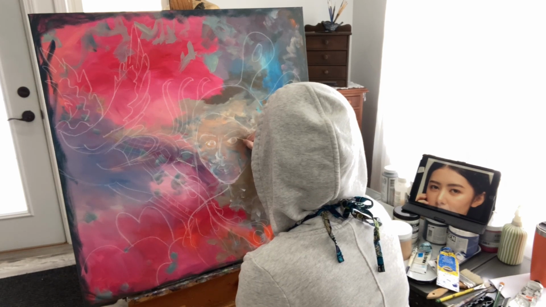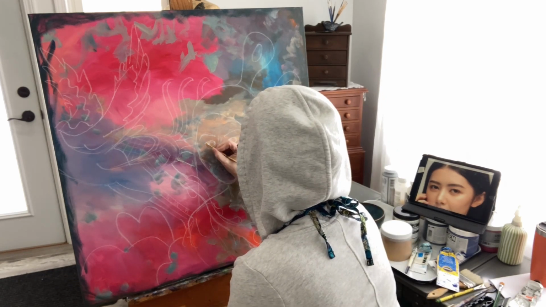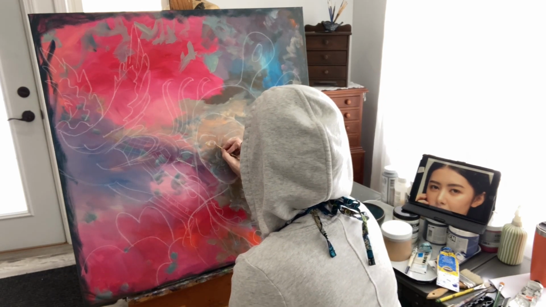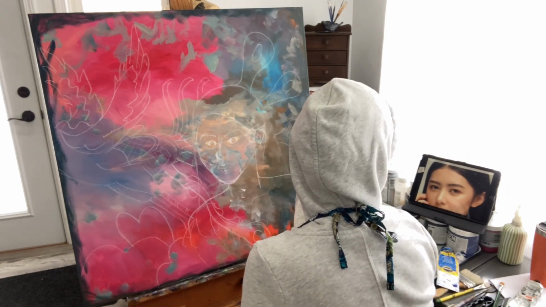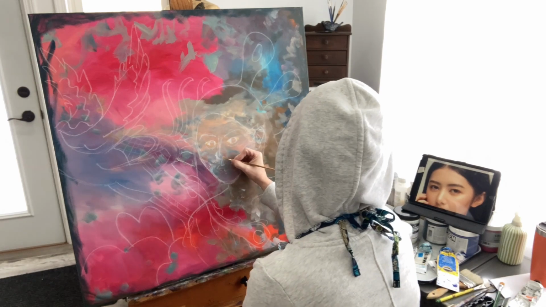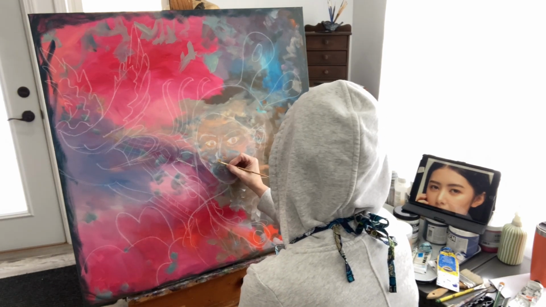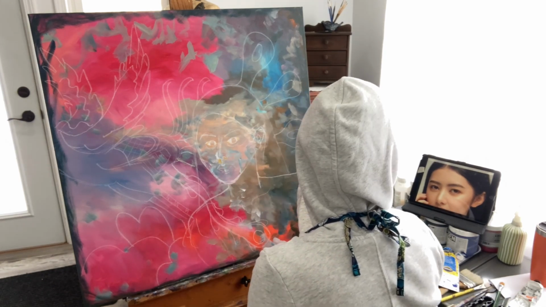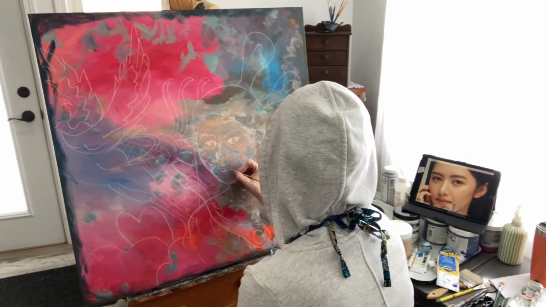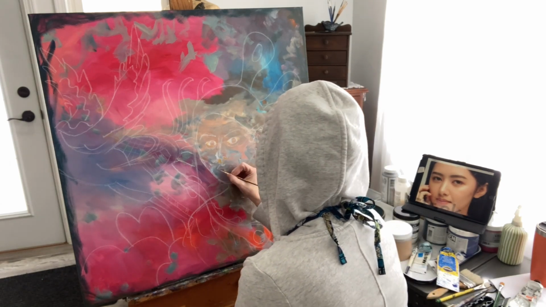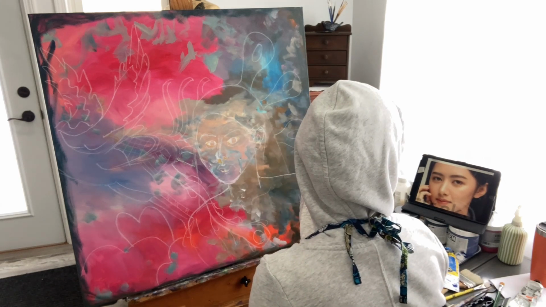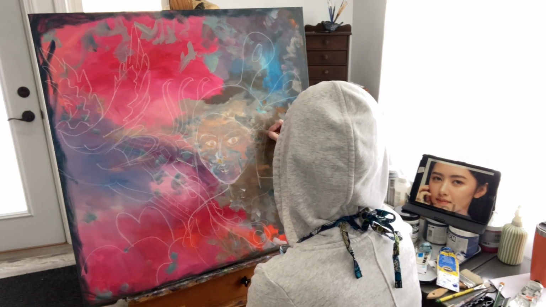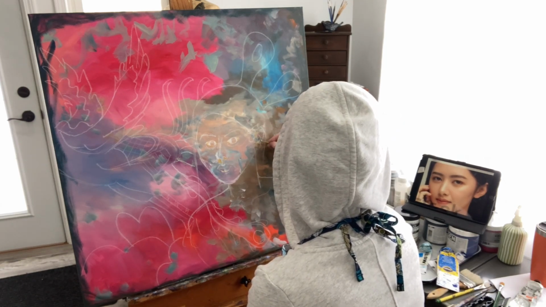So the background is created from another video. You can go back and watch how I created the background in another video. But this one, I've gone ahead and drawn that basic image that I want to have painted onto the canvas. And I do that with one of two things, either an actual piece of chalk or a charcoal pencil that's in white.